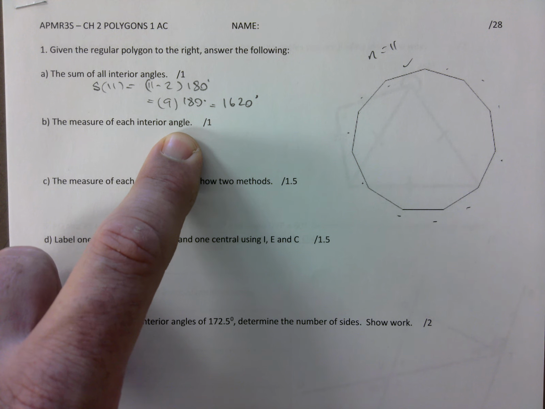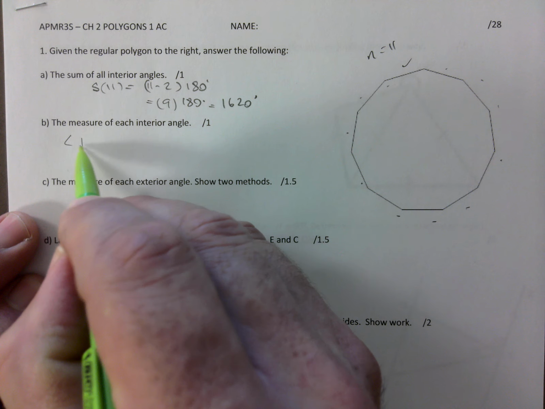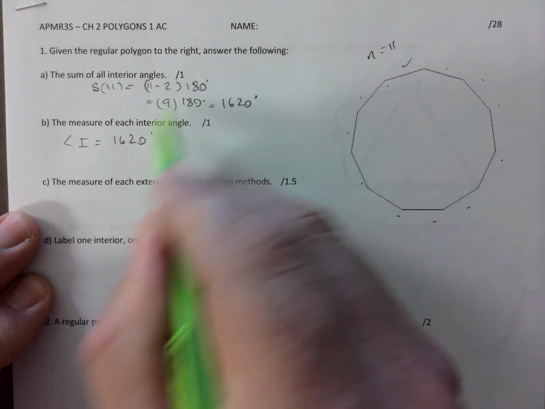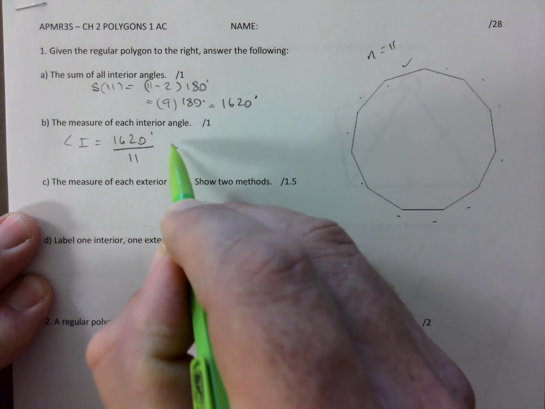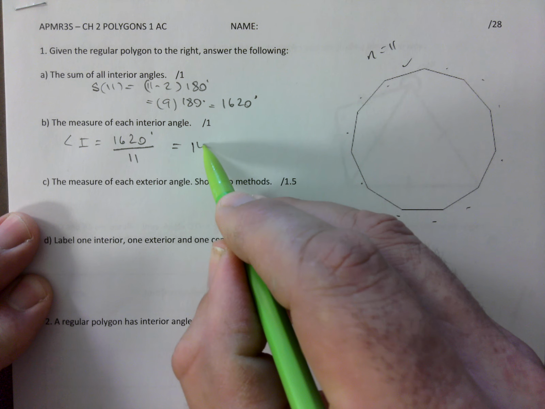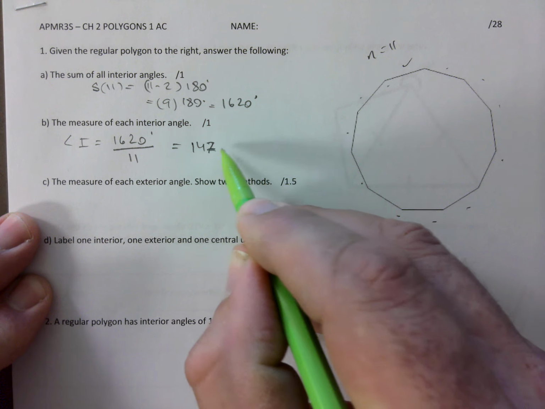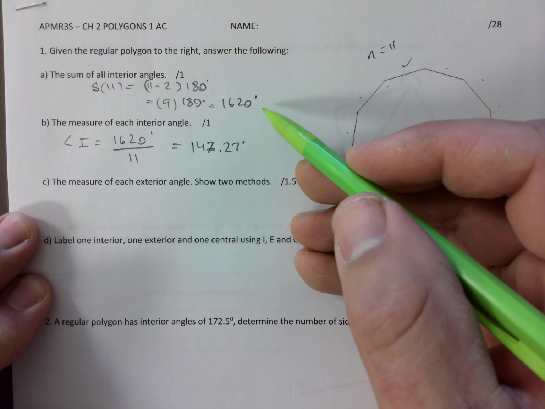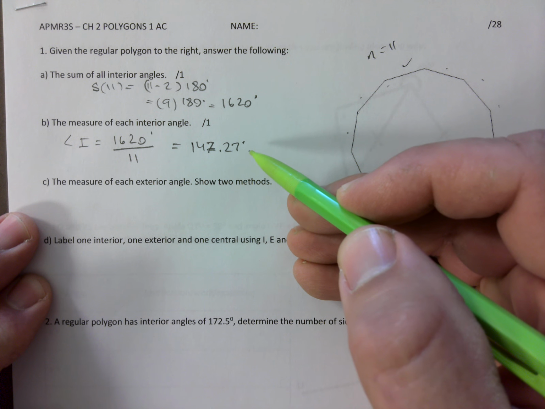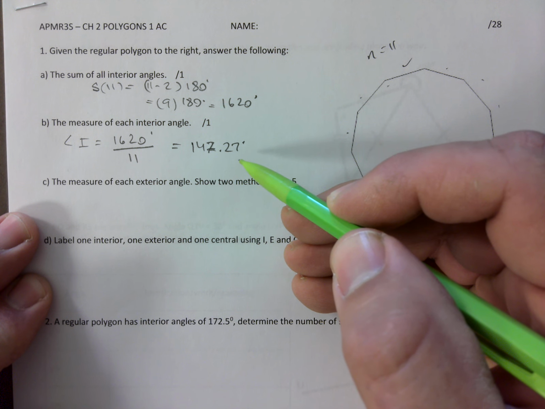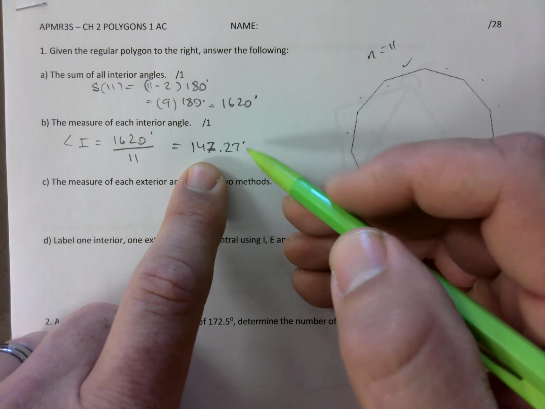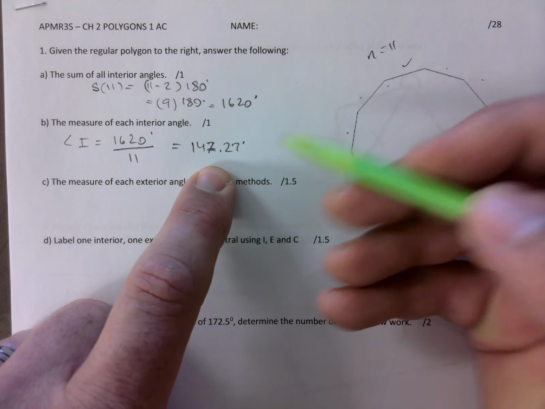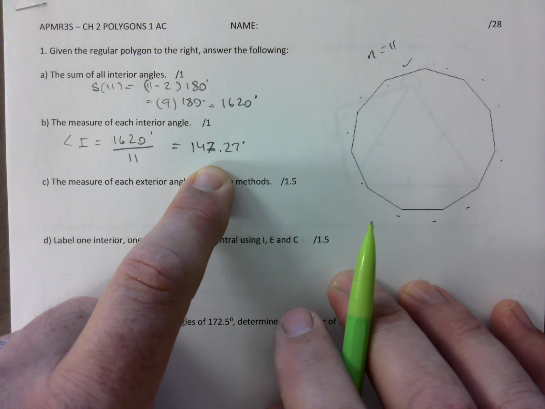The measure of each interior angle, I'm just going to borrow my answer. It's going to be the sum of all interior angles divided by 11. And so that's 147, sorry, 147.27. If you made a mistake up here, chances are you also made a mistake here. This is going to be off, but we're going to give you a step mark, okay? So if you divided your answer here by 11, you should get at least that mark for B.